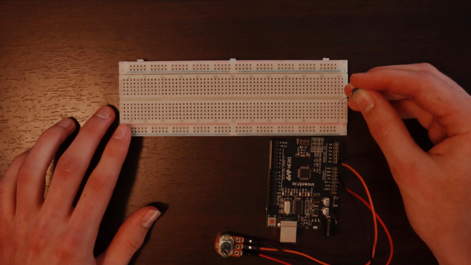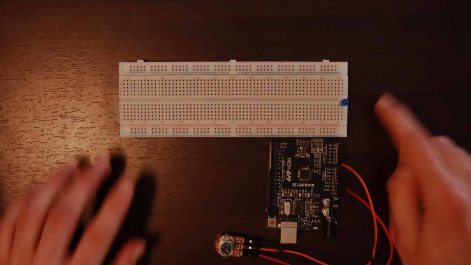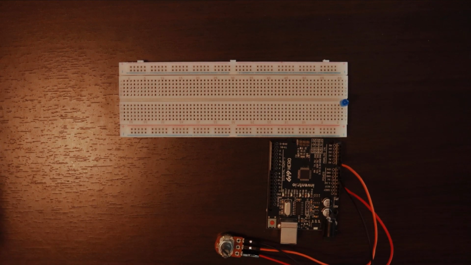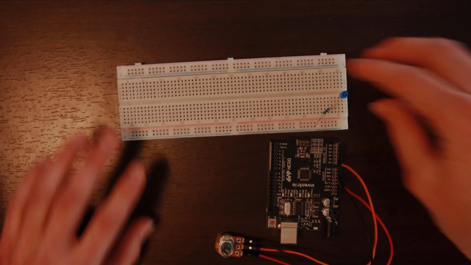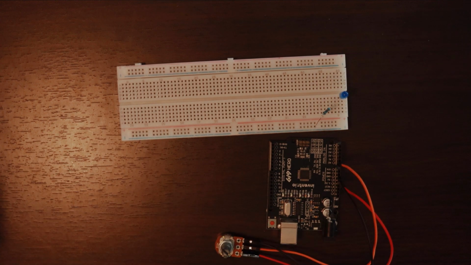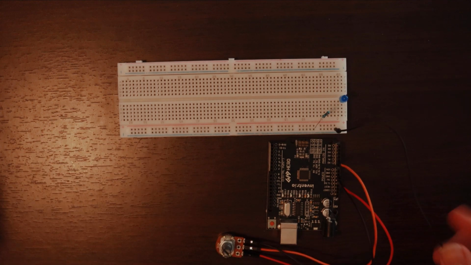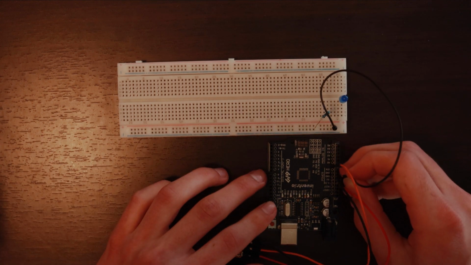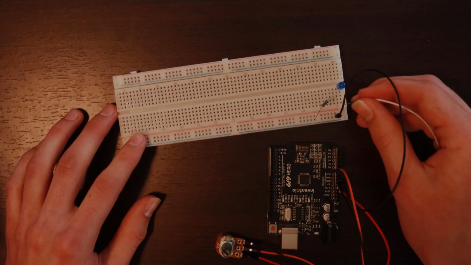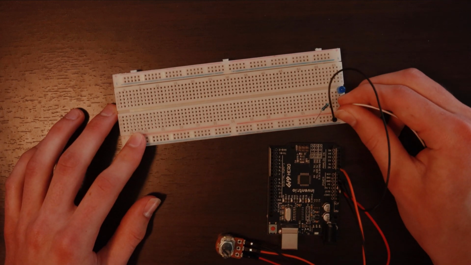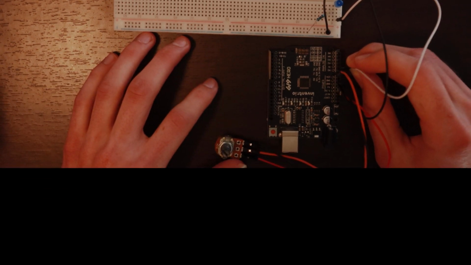I'll add an LED to the breadboard, once again making sure that the longer positive pin is on the right side. Then I'll connect a resistor from the shorter pin to the blue negative line on the breadboard. I'll connect a wire from that blue negative line to one of the ground ports on the Arduino, and then I'll connect a wire from the positive line of the LED to port A1 on the Arduino.